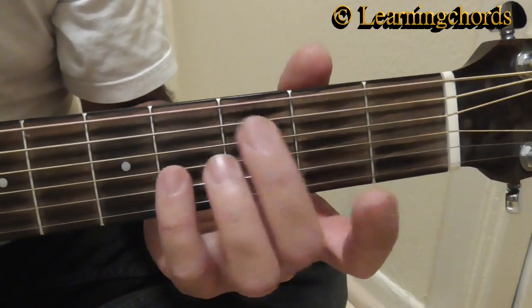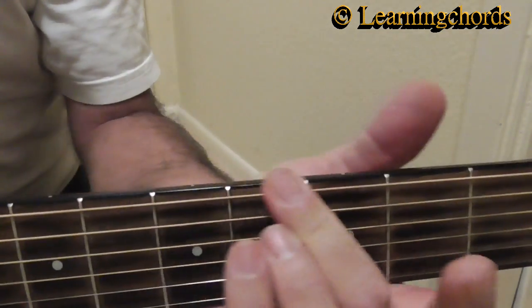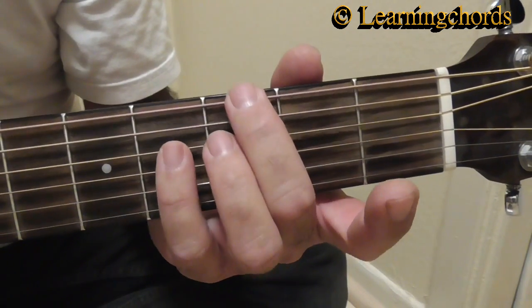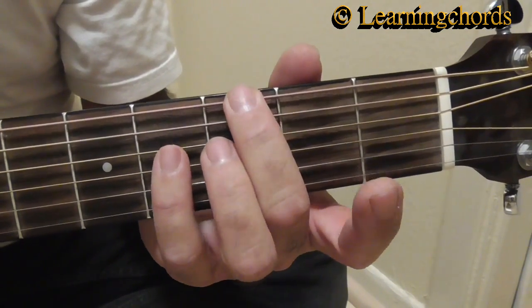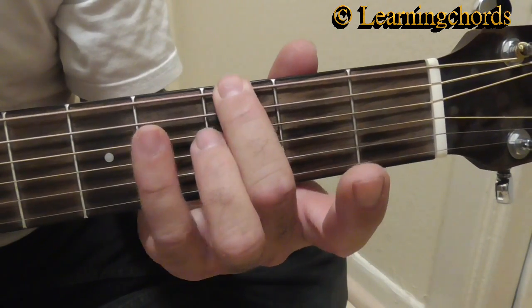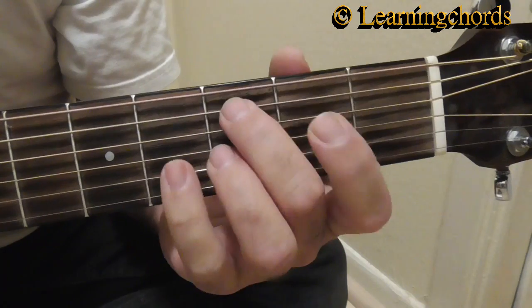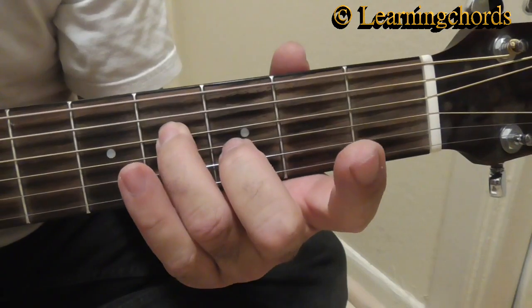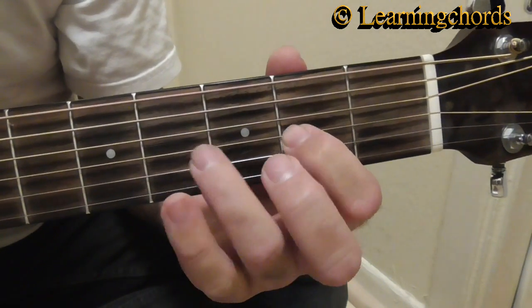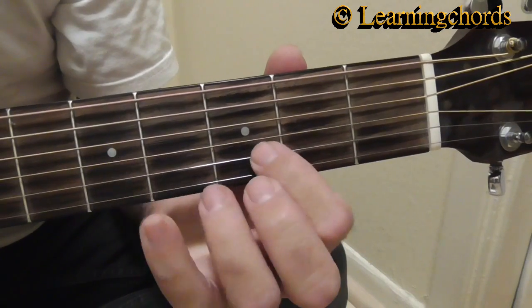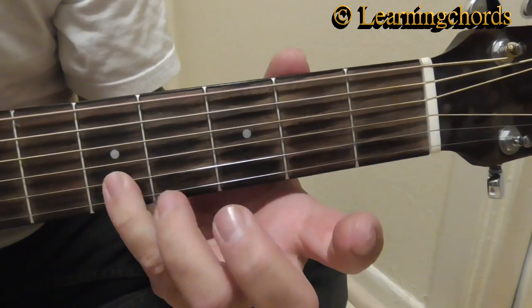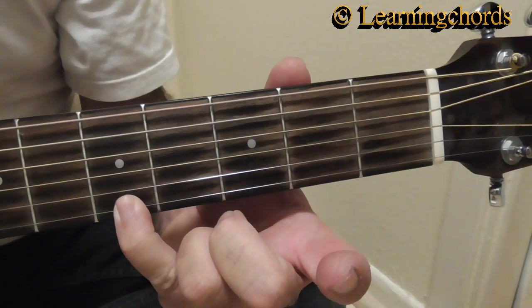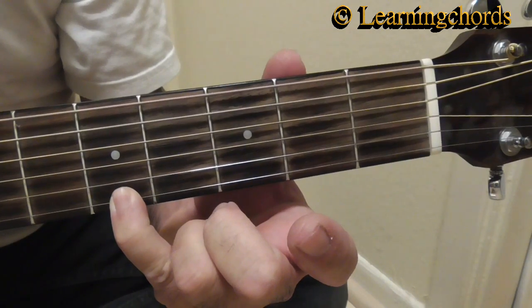So what we have here, I could start over C, but I'm not going to move it up. Let's just assume that this is the 8th fret. Okay? Let's assume this is the 8th fret. This is C. C, D, E, F, G, A, B, C, D, E, F, G, A, B, C, D. What you just saw me do is the major scale for the key of C.